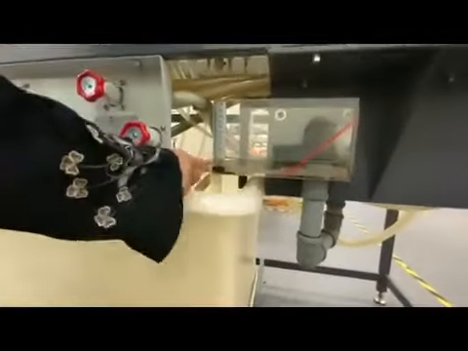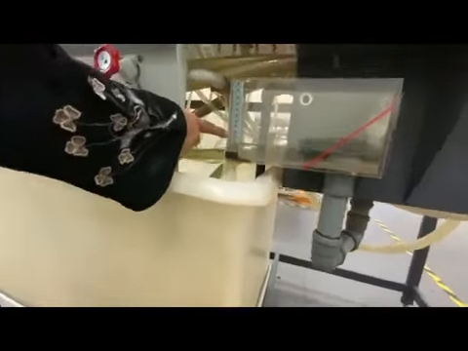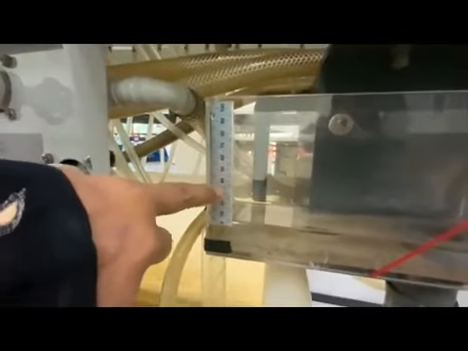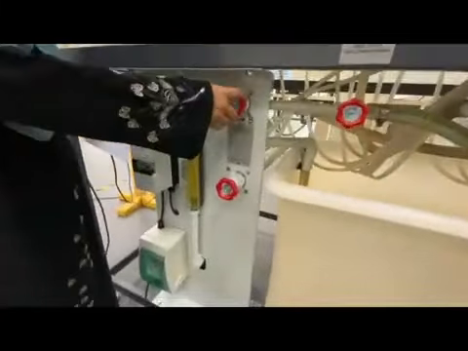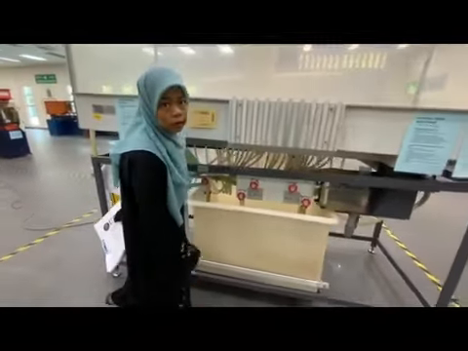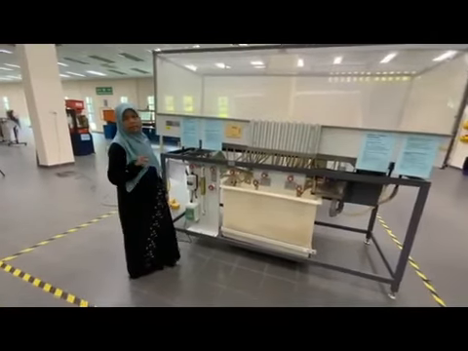From this container, you need to measure the water level or water depth here. Then for the second reading, you need to increase the flow, repeat the procedure and measure the depth of the water. You will repeat the same procedure until you have 7 data points.